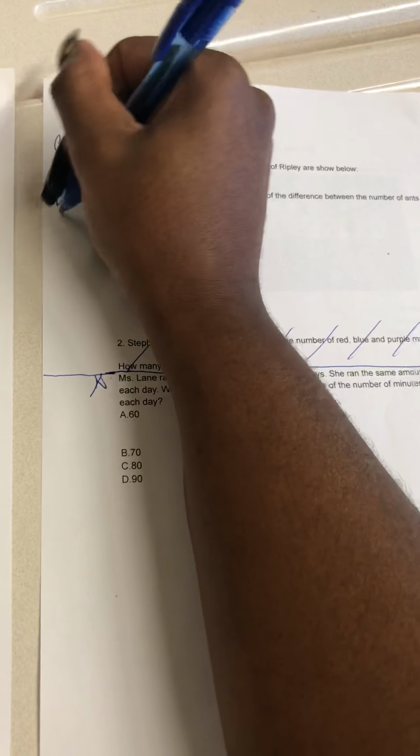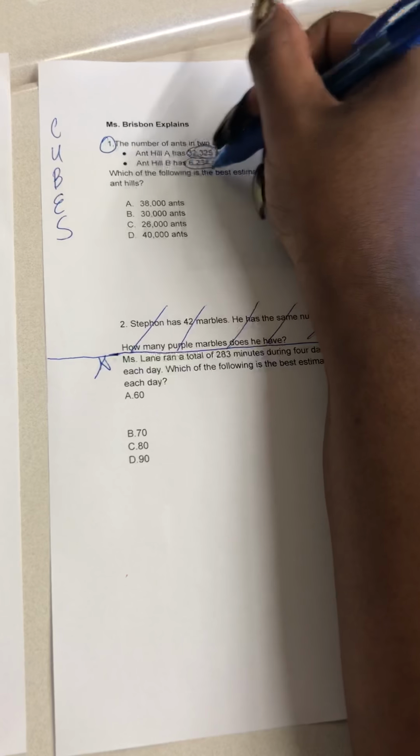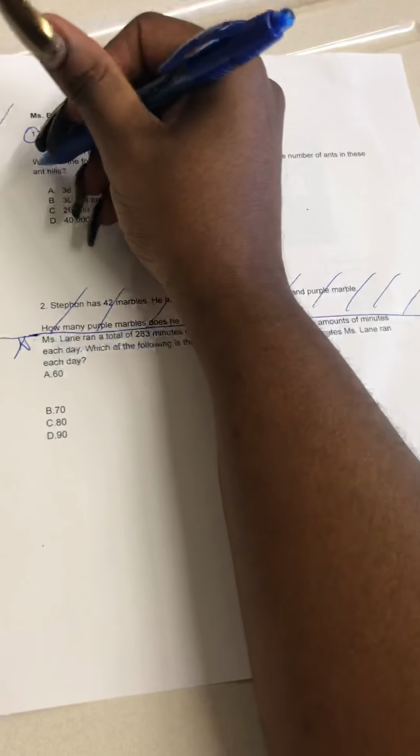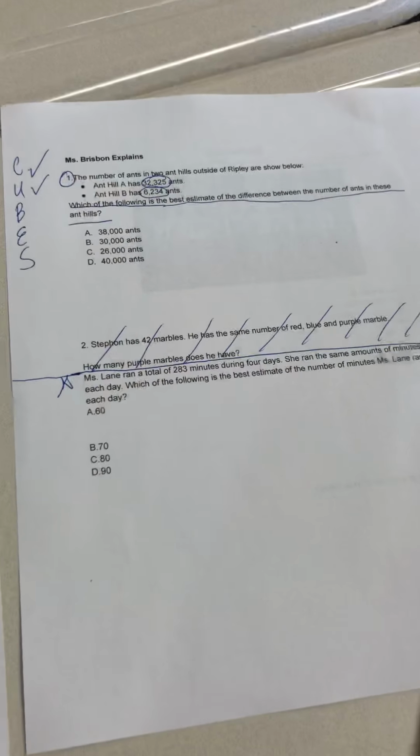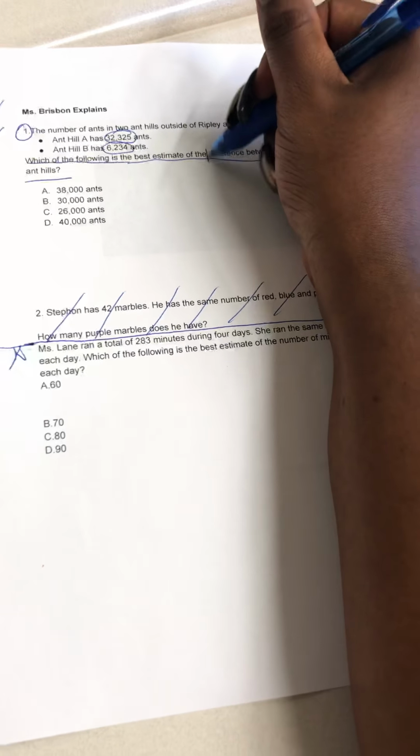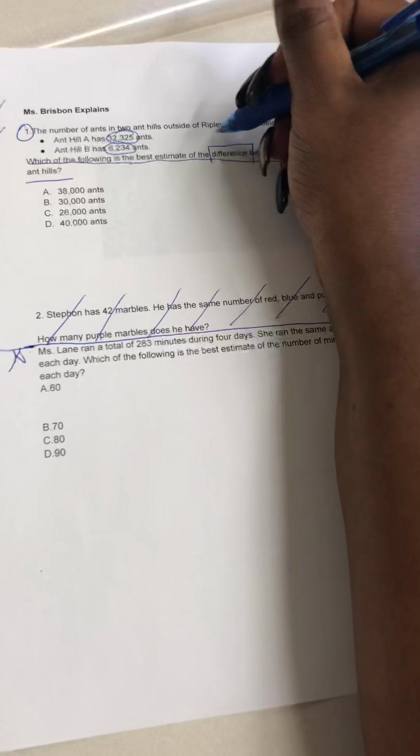Students should, in every single word problem, start with CUBES. The C stands for circling their numbers. The U stands for underlining their questions. The B stands for boxing key terms. In this case, I know that difference tells me to subtract.